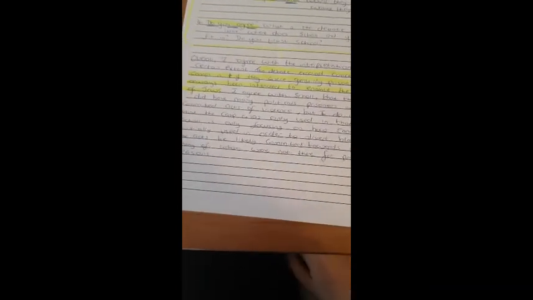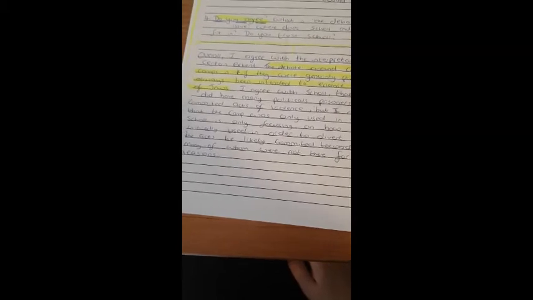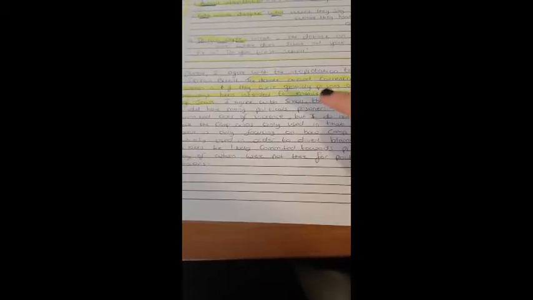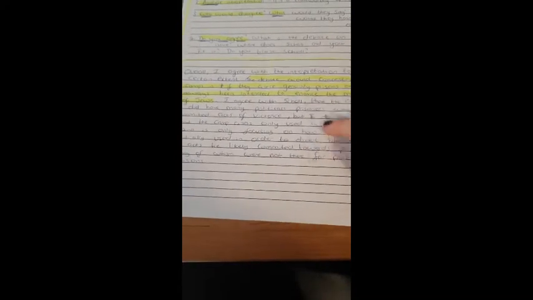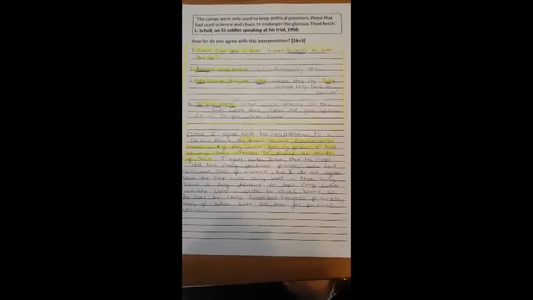So I've said I agree to a certain extent because half of what he's saying is true, but he's missed out the other part of what concentration camps were used for, and I don't really trust him because he's obviously trying to cover up his tracks. So there we go. To a certain extent, historical debate, my opinion, and the reasons why I have that opinion. So I hope that helps. I'll finish with a picture of that.